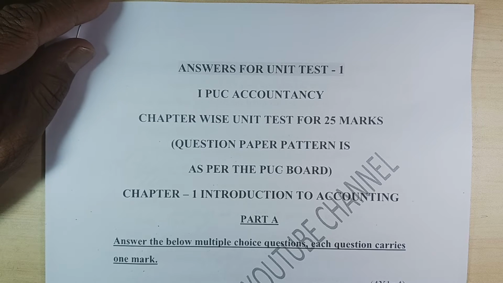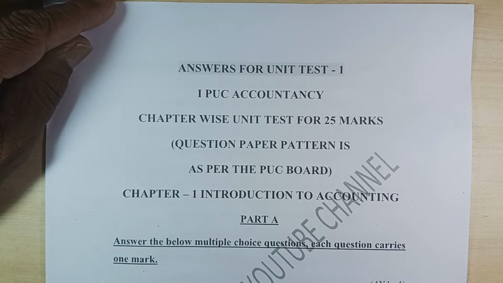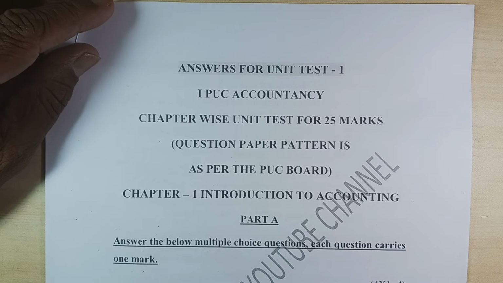We are going to discuss today answers for the unit test 1 of first year PUC Accountancy. The test paper which was posted about 4 days back, today I am going to discuss the answers for it.